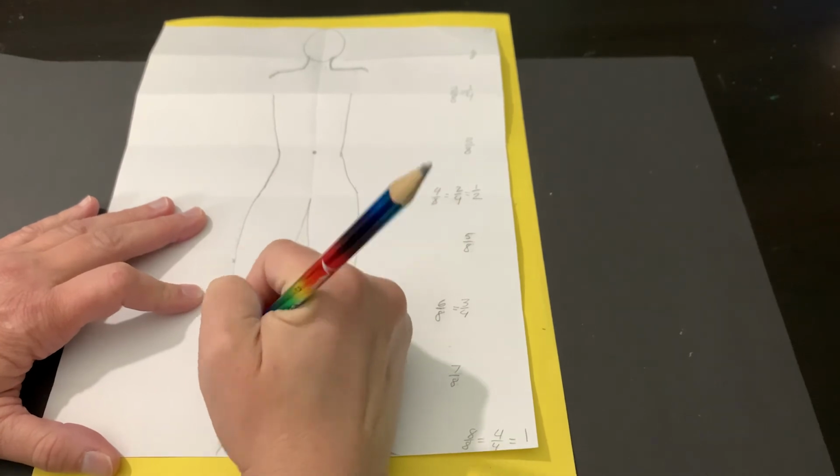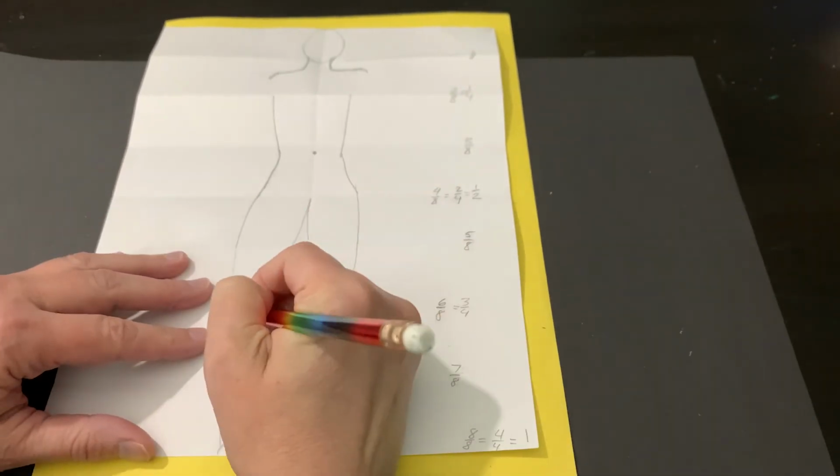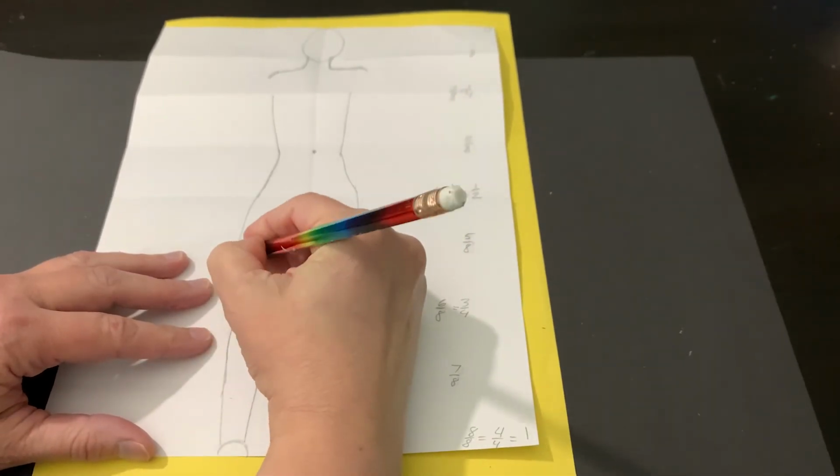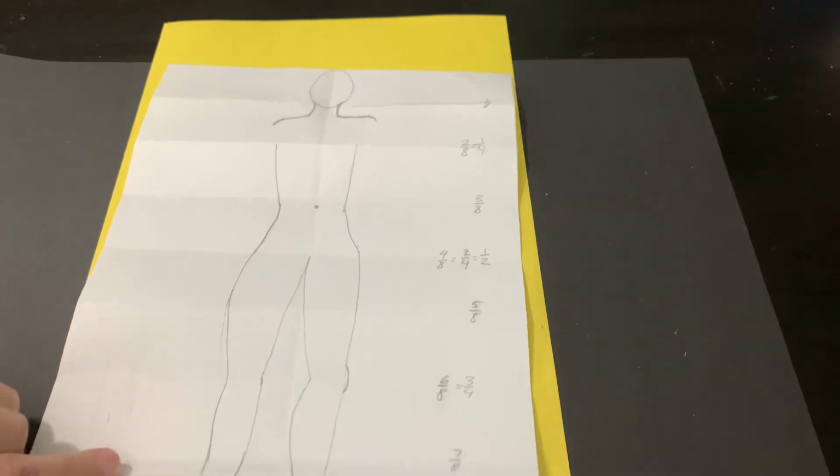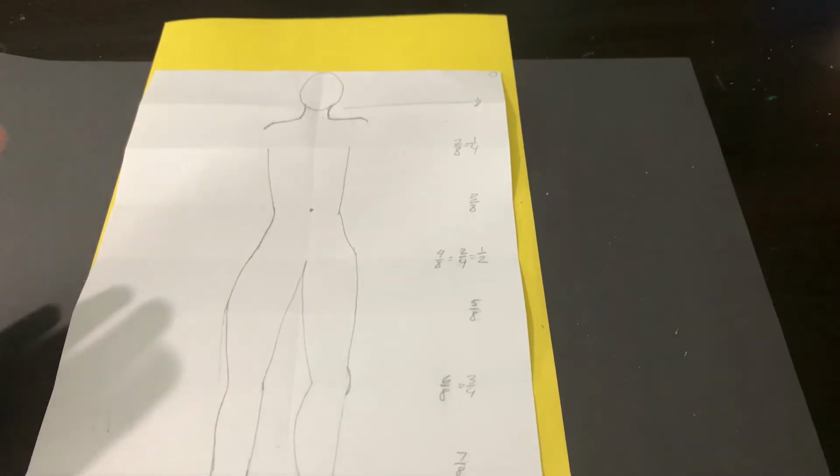Like I realized here, maybe my calf needs to come in a little more at the knee as well. So that's where you can kind of shape your legs. So now we've got our legs and we've got our hips and our torso. And the next step is the arms.